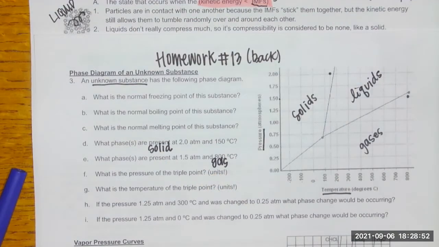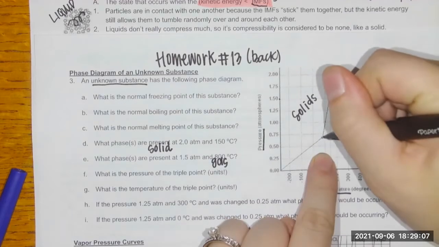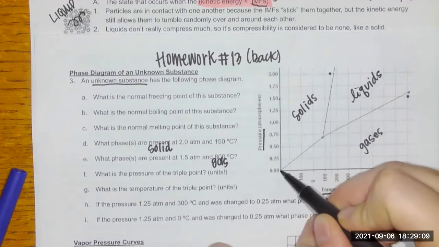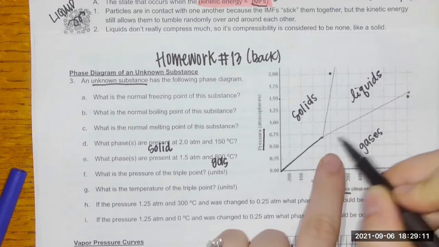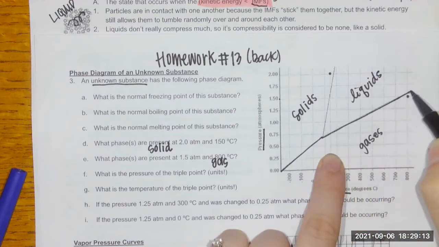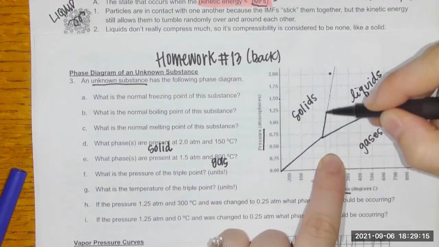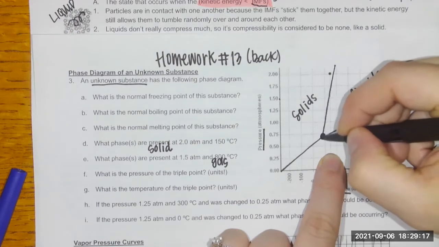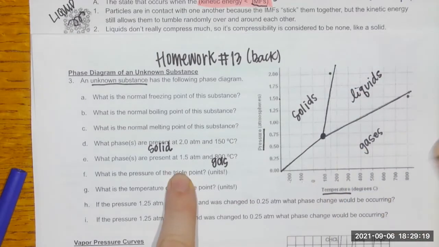Kind of like how water sometimes is a solid, liquid, and a gas, whatever this substance is, depending on the pressure and temperature conditions, it could be a solid, a liquid, or a gas. The point here in the center where the solid-gas line, the liquid-gas line, and the solid-liquid line all converge, that's the triple point.